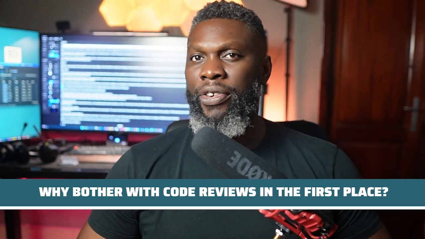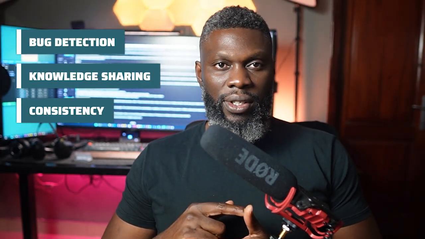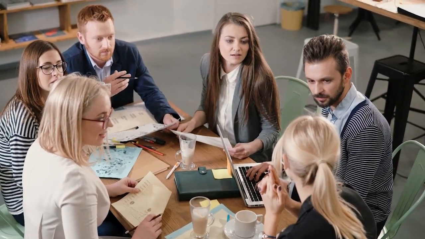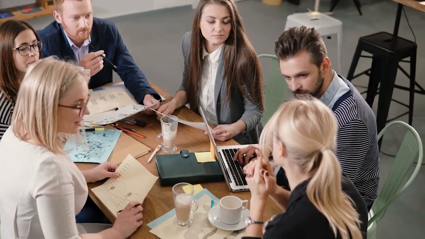So, why bother with code reviews in the first place? Isn't it enough just writing tests? Well, not quite. Testing can catch bugs, sure, but reviews bring extra benefits. For example, bug detection, knowledge sharing, and consistency. Now, with early bug detection, reviews help to catch issues or logical flaws that tests might have missed. And when it comes to knowledge sharing, senior developers can also pass tips and best practices to junior developers, making the whole team better in the long run. And with consistency, code reviews ensure that everyone on the team is following the same standards, which is key when you are working in a large code base.